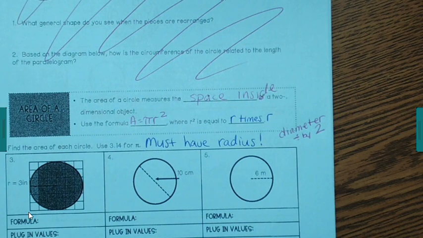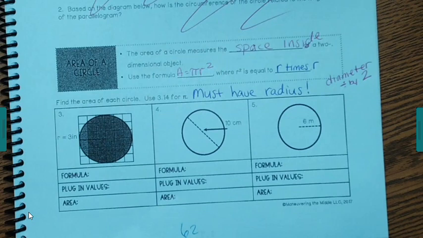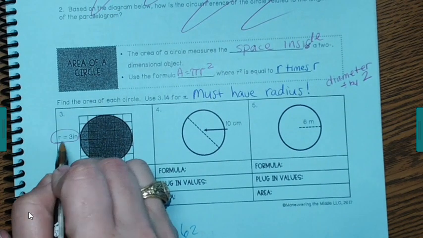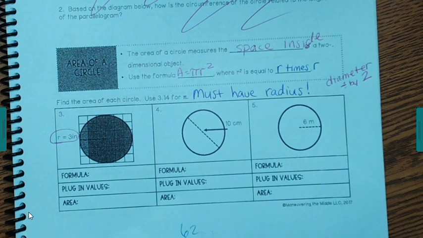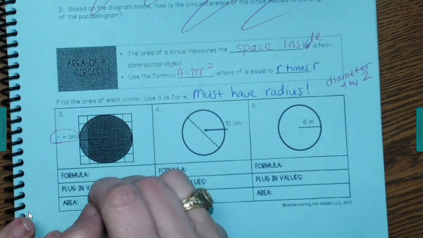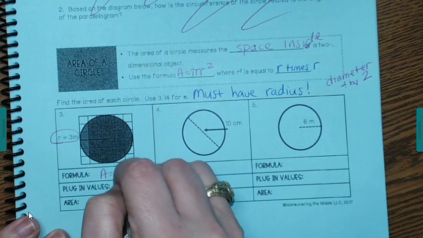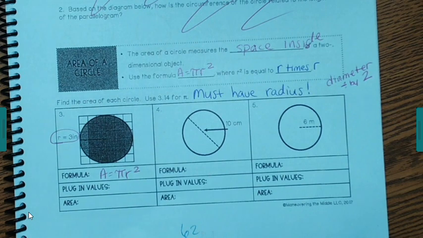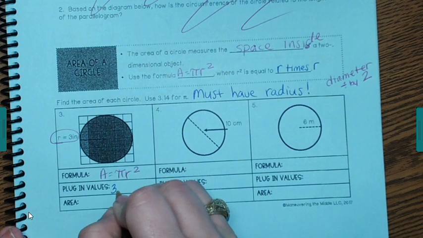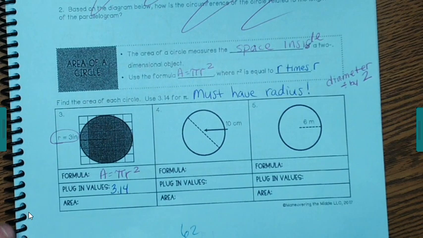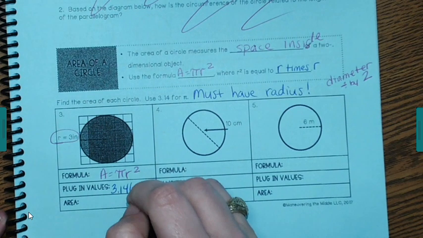All right, so let's look at our first picture. It's kind of hard to tell, but over here, they tell you r equals 3. Do you think r is the radius, or do you think r is the diameter? Radius. So my formula, A equals pi r squared. Every single time, write the formula first. Even if you're not here at school for me to check it, write your formula. It's good practice. Now plug in the values. Pi is 3.14. The radius is 3.